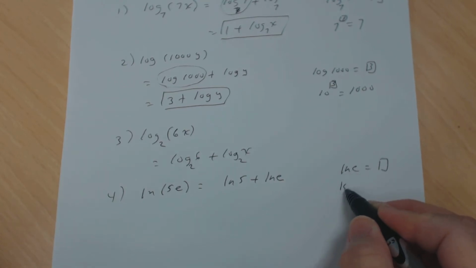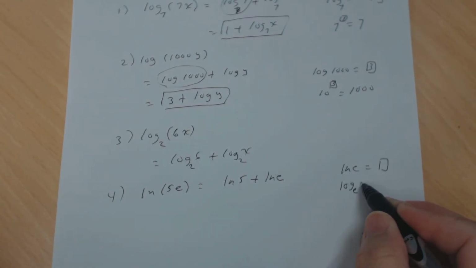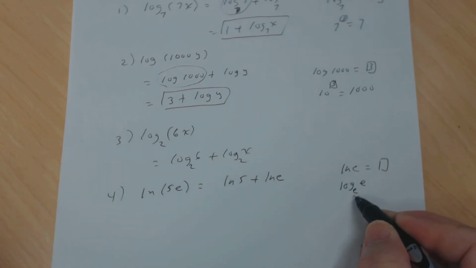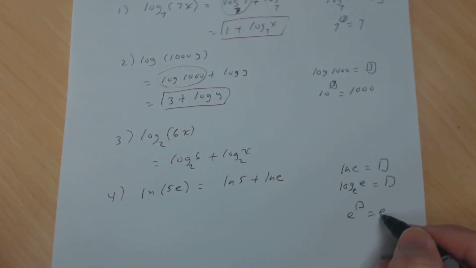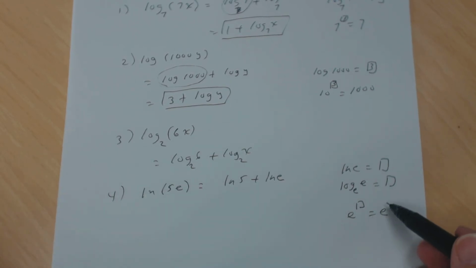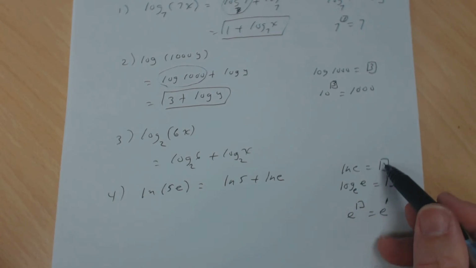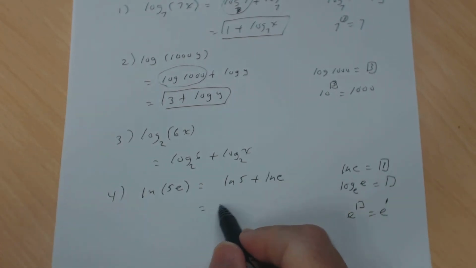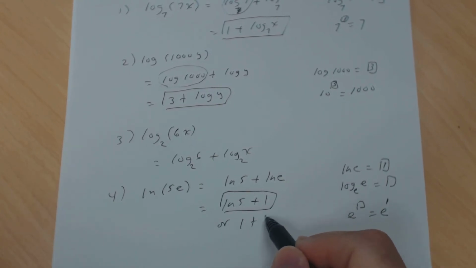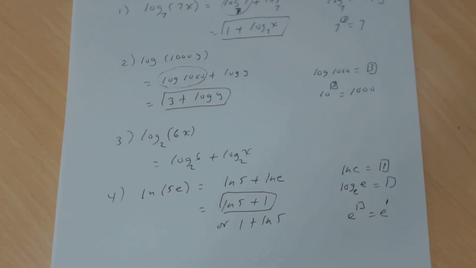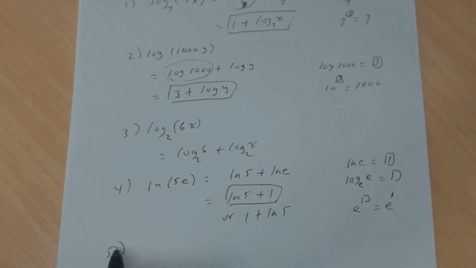The natural log is log base e, and then you're taking the log of e base e. If you change this log equation to an exponential, that becomes e to a power equals e. The base is the same, so the exponents have to be the same. Since that's a 1 here, this is a 1. So this becomes the natural log of 5 plus 1, or you can say 1 plus the natural log of 5. It does not matter.